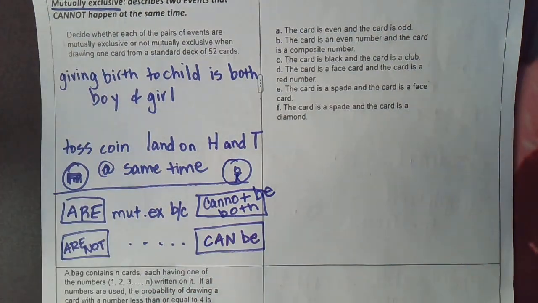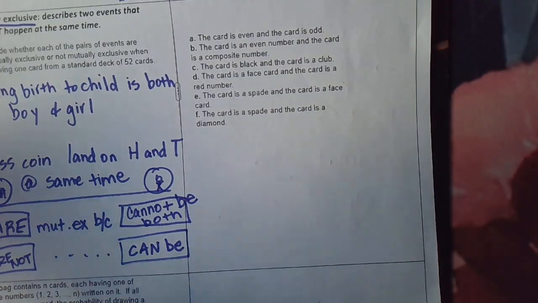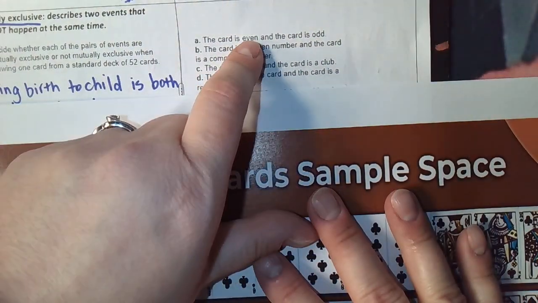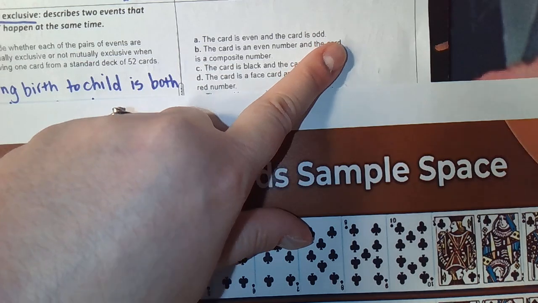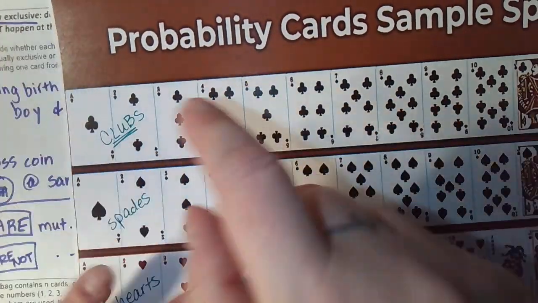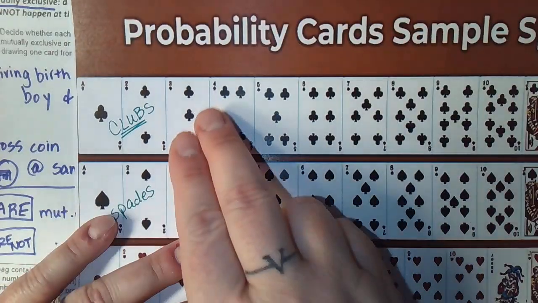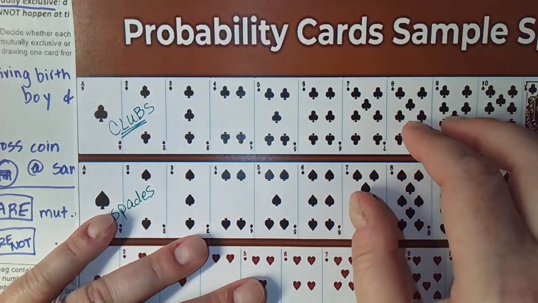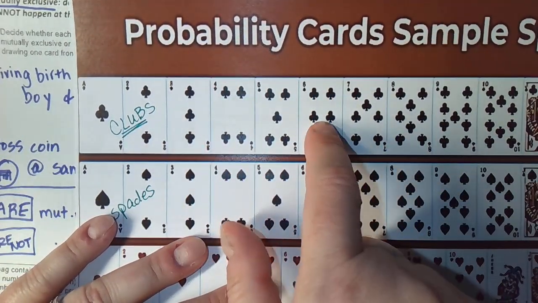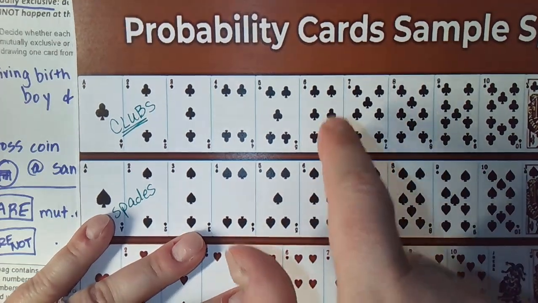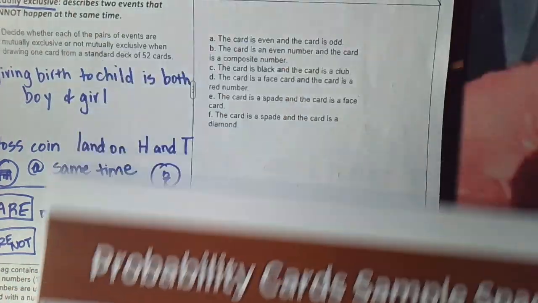Okay, so let's remember, mutually exclusive means they cannot happen at the same time. Part A says a card is even and a card is odd. We know what those mean. For evens, that's 2, 4, 6, 8. Odds mean 3, 5, 7, 9. Well, I don't have a card that has an odd and an even number at the same time.